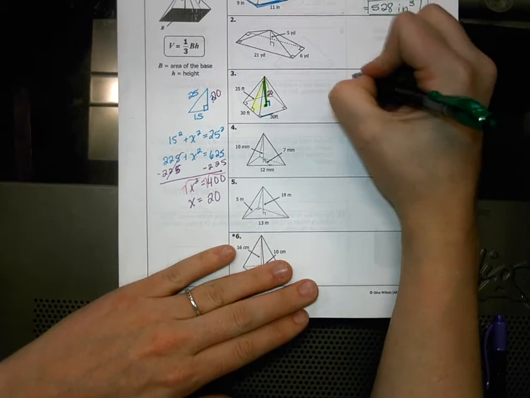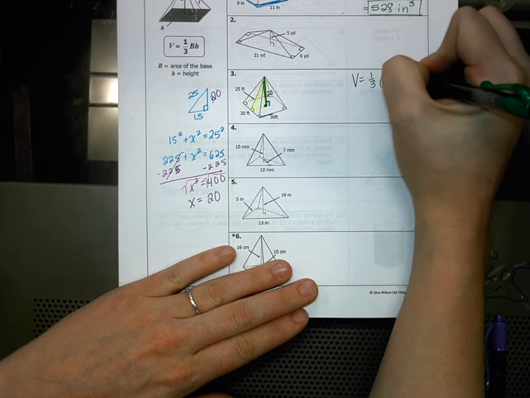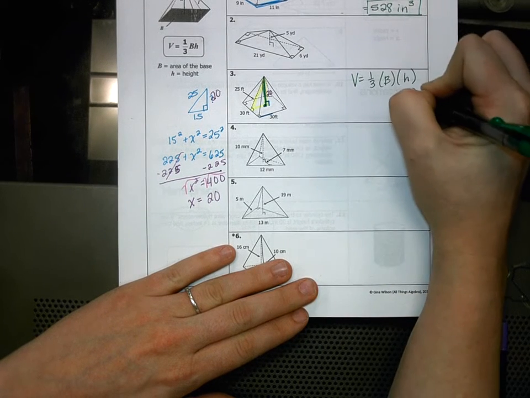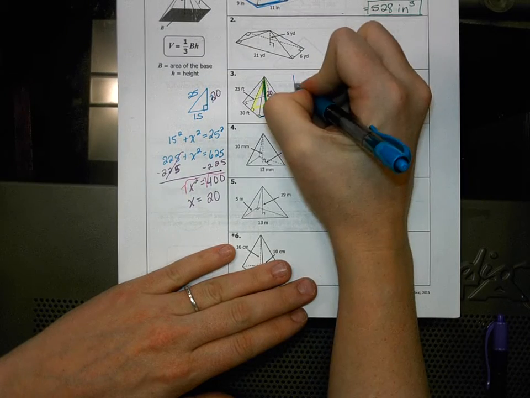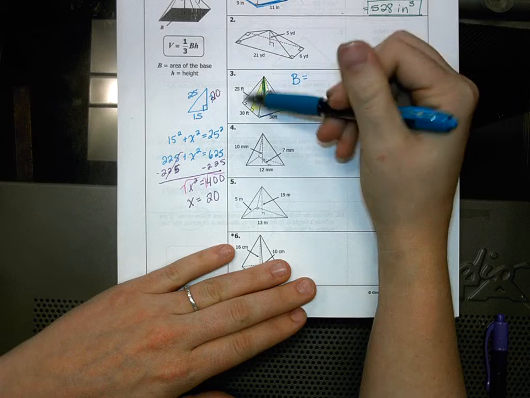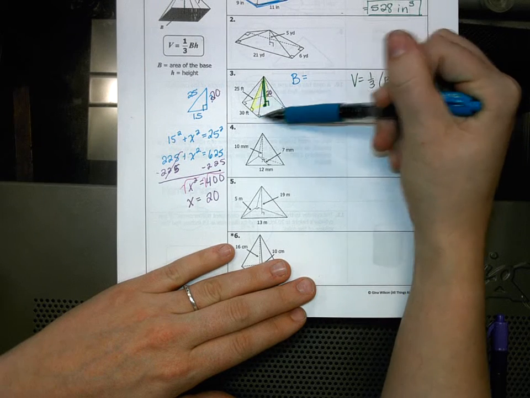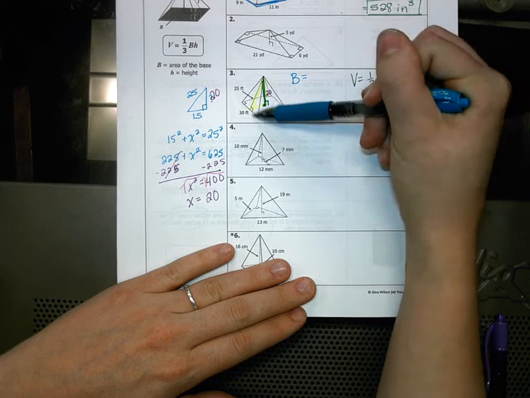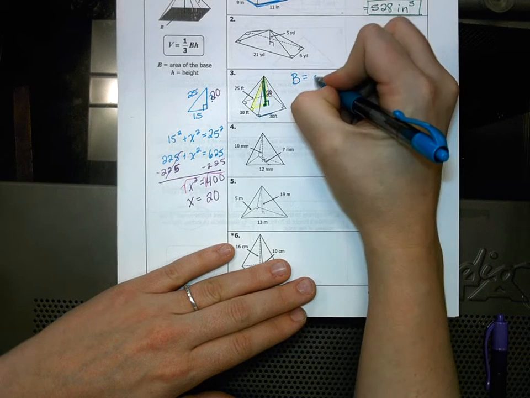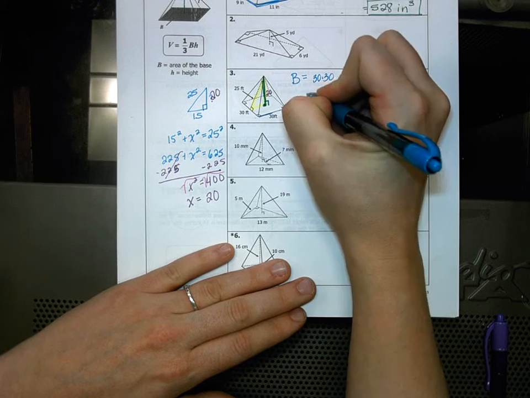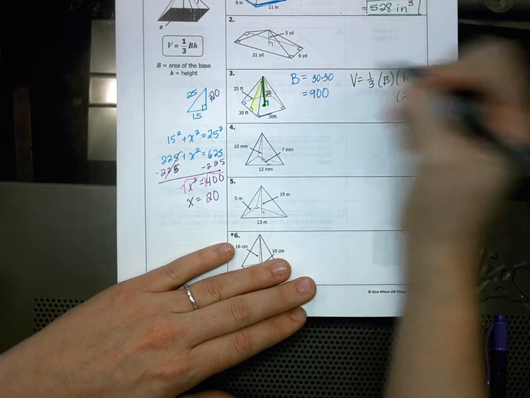We use that in the volume formula. Once we plug in our height, it will be 20. But before I can do that, I need to solve for the area of the base. Well, this base is also a rectangle. Actually, more specifically, the length and the width are the same, so it's a square. So 30 times 30, or 30 squared, gives me the area of my base, which is 900.